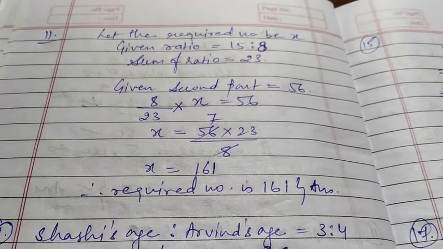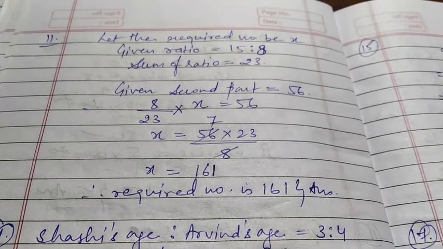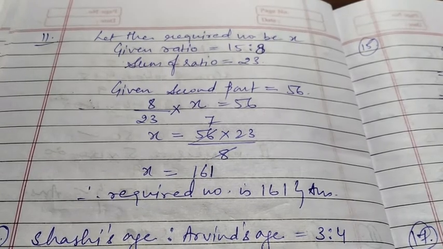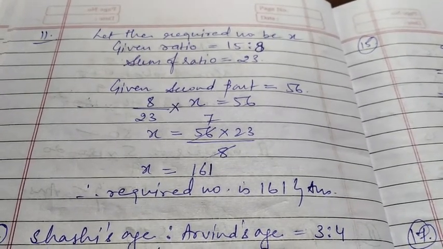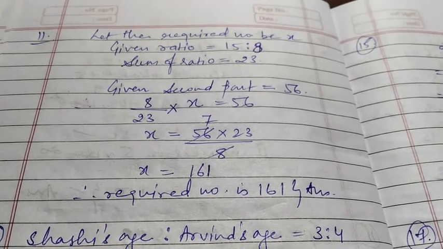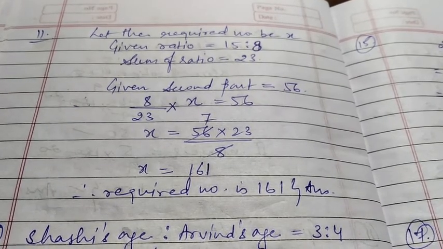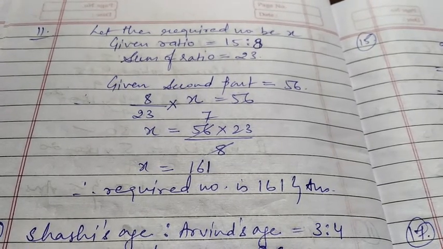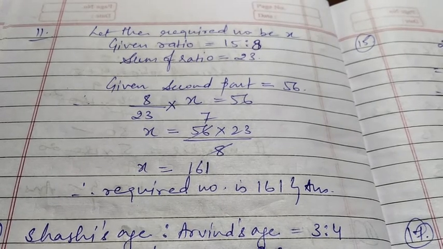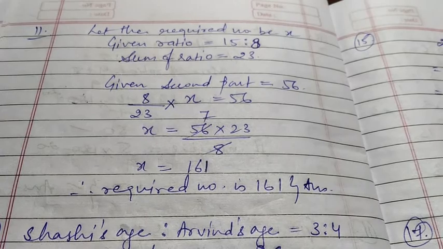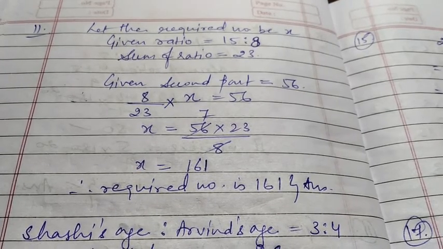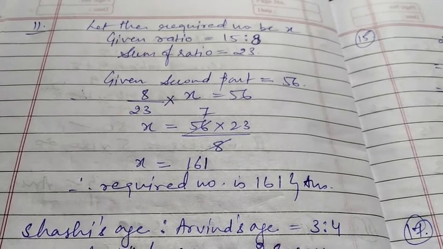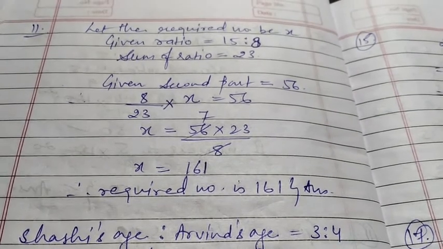It is given in the question that a number is divided in the ratio 15:8. If the second part is 56, find the number. Now here in this question no total money or total number is given which has to be divided into two parts according to the given ratio. Till the 10th, the questions were like the amount or the number was given that this number has to be divided in a given ratio in two parts. Now here the number is not given; that number only you have to find, which has to be divided in a ratio 15:8.